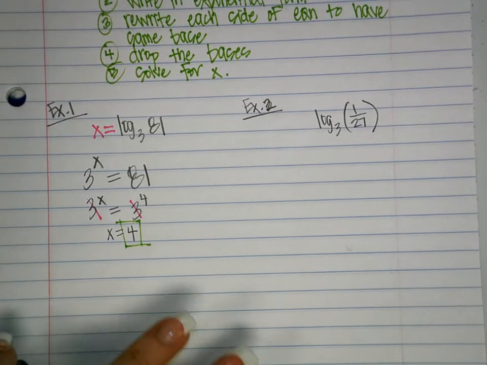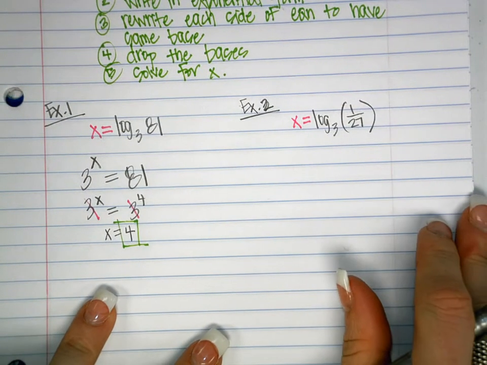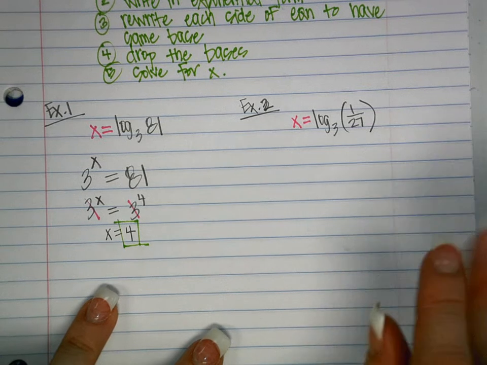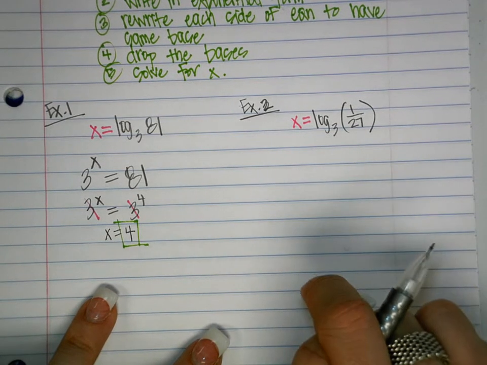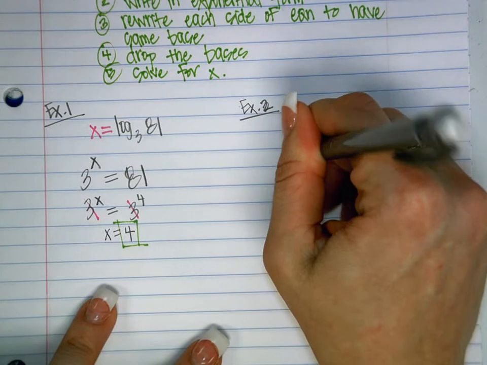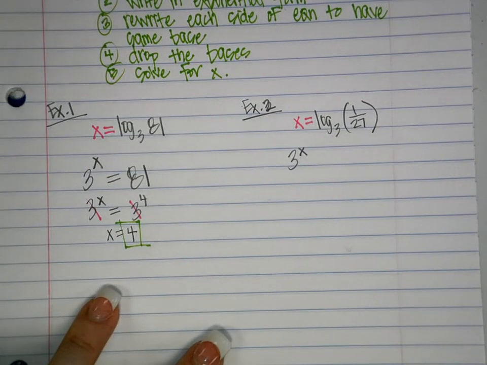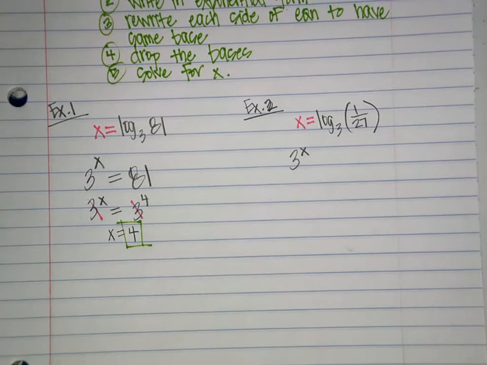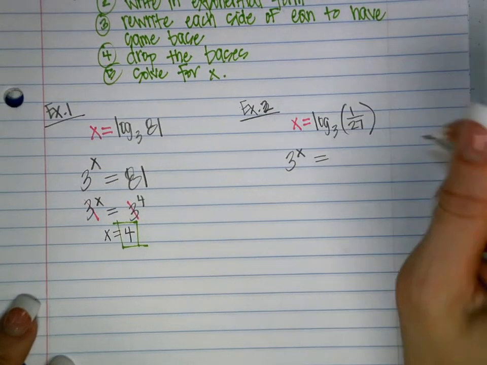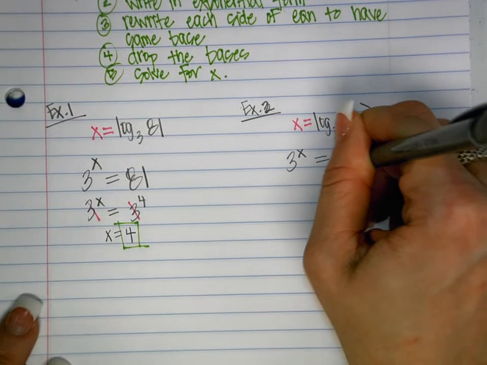Okay, first thing you want to do is set the expression equal to x. So make it an x equals. Then rewrite in exponential form. So how would I write this in exponential form? 3 to the x power. So don't say 3x, because it's 3 to the x power. If you say 3x, that implies that it's all on the same level, and they're not. So 3 to the x power equals 1 over 27.